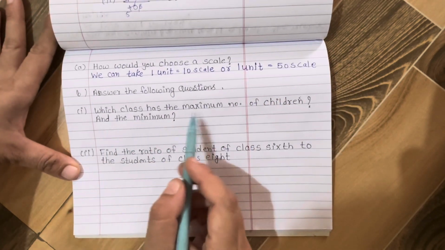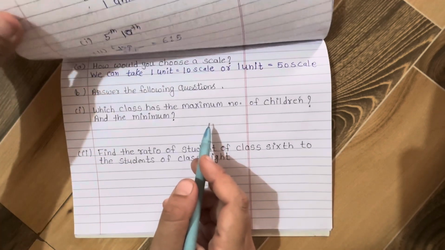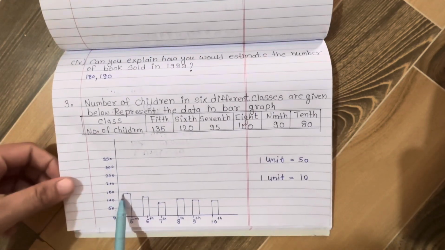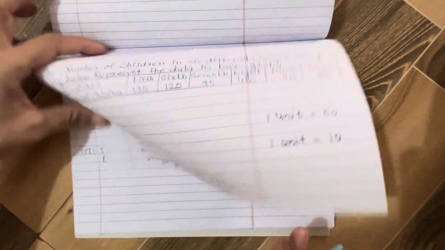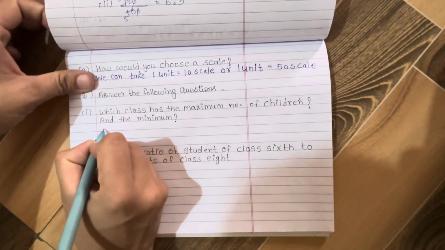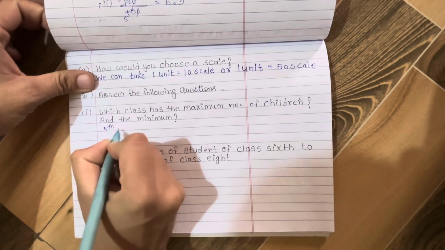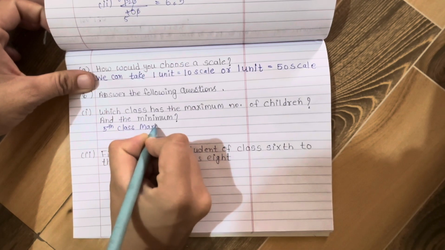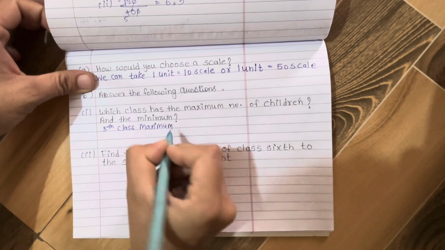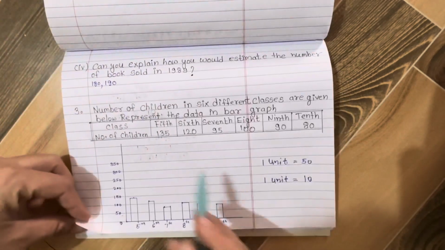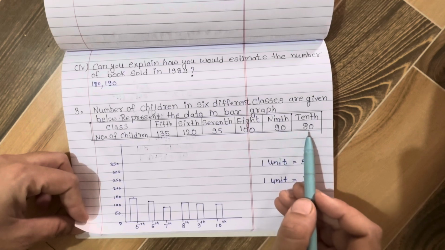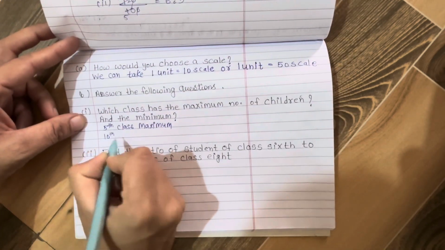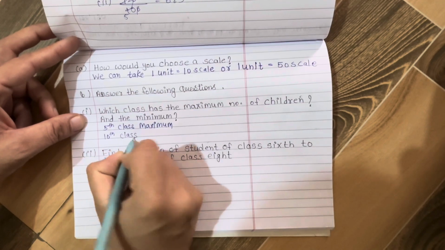Okay. Which class has the maximum number of children? Maximum is this, near about 135. So 5th class has the maximum. And which class has the minimum? Minimum is 80. 10th class has the minimum.